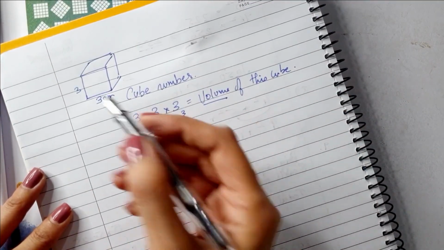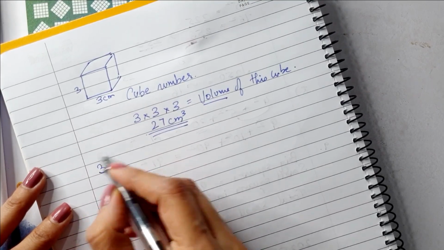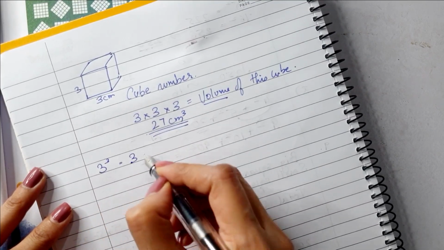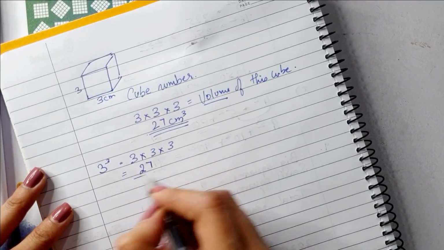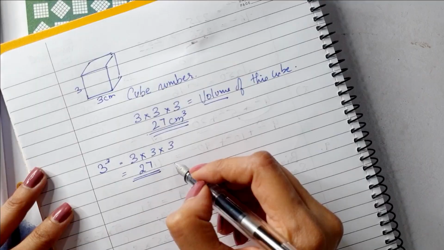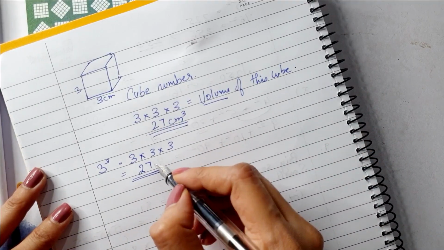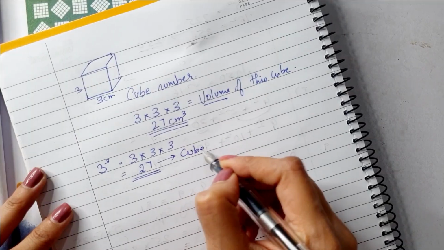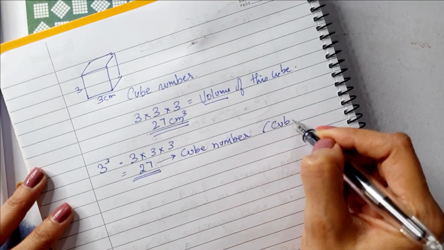So in the same way, when I say just a number 3 and I cube it, it basically means that I'm multiplying it by itself 3 times. And the answer 27, this is now a cube number, right? Just like it was a square number when we multiplied it twice. So this is a cube number, or a cube simply, right?